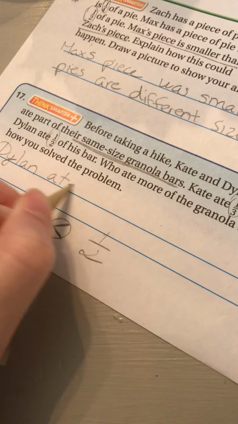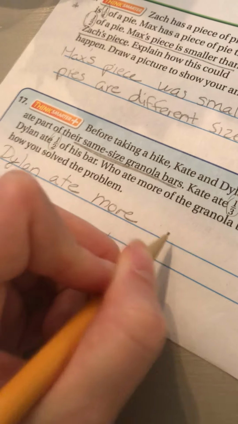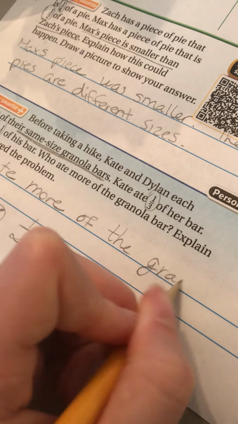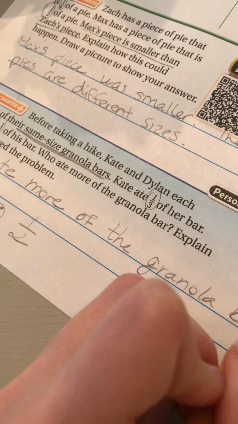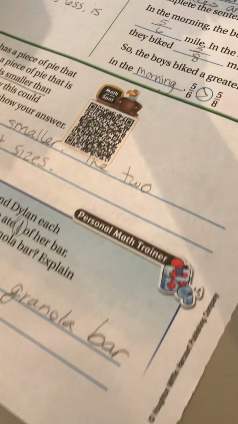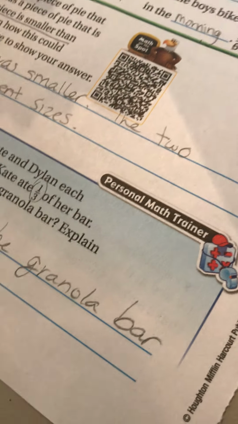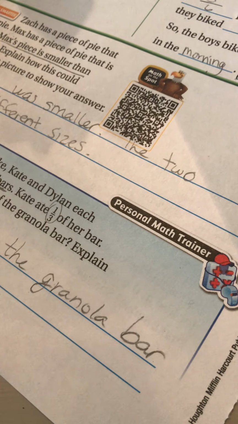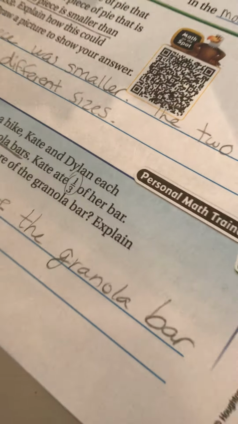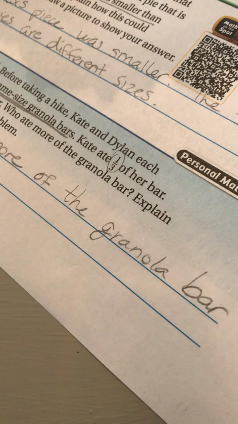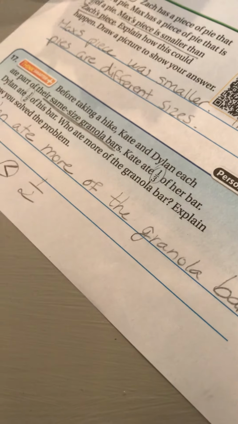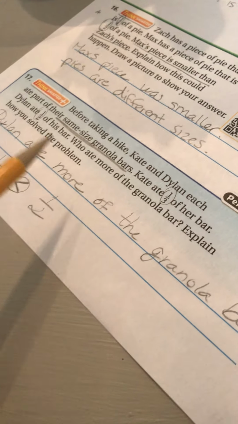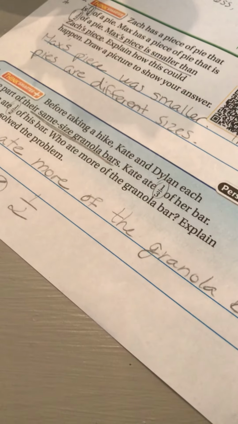Dylan ate more of the granola bar. And you could explain that by saying you drew two squares the same size and divided one into halves and the other into thirds. You could have shown it that way, right? So Dylan's pieces were actually bigger because he only broke it into 2 versus 3.